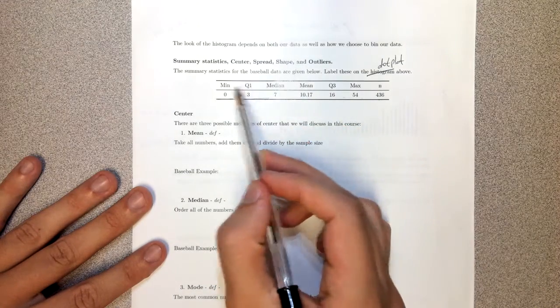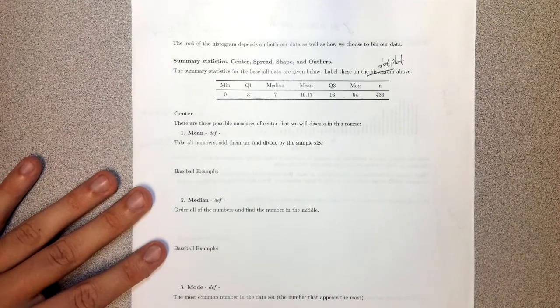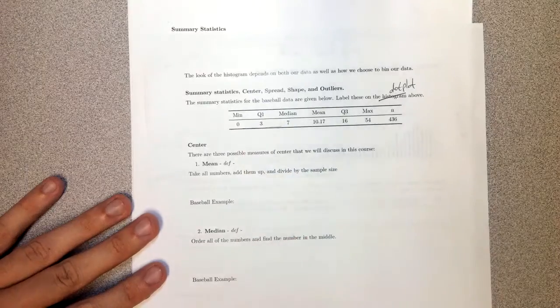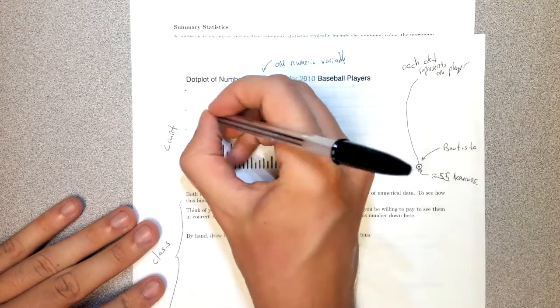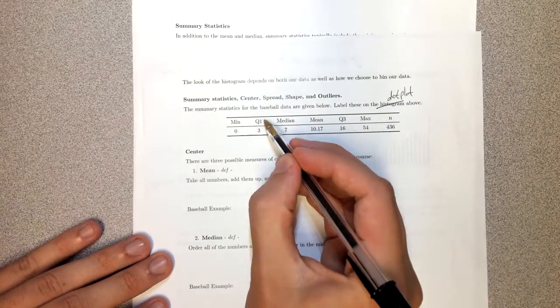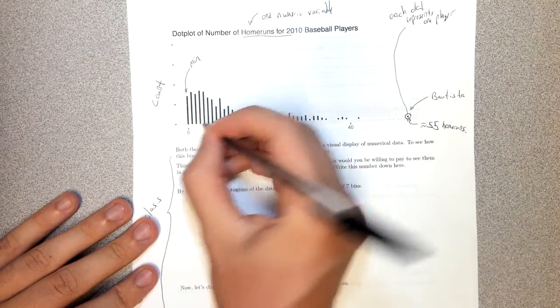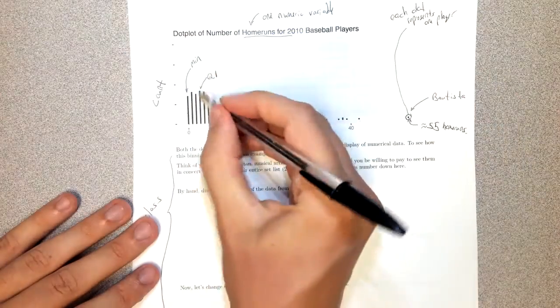You might recognize some of these, like the mean is the most common that you may have seen before, but we will talk about each of them. If I go to our dot plot, I'm just going to go from left to right and label the min first. So that's the minimum value. I'm going to see that Q1 is 3. We don't really know what that is yet, but I'm still going to label it. So 3 is right there.